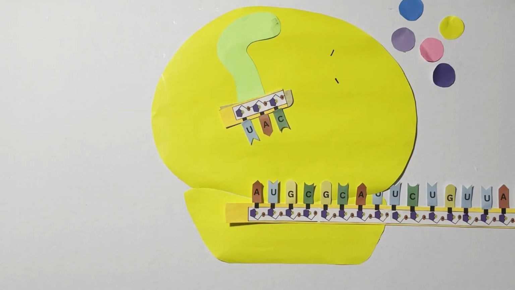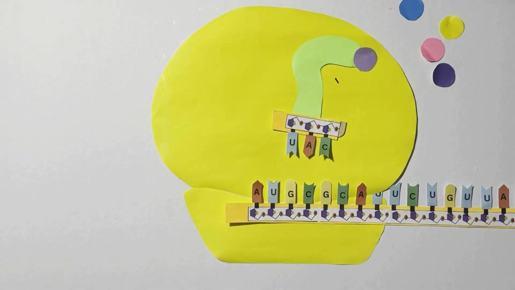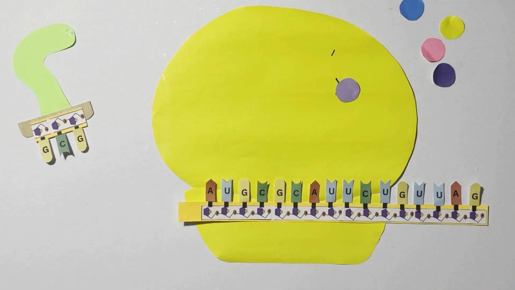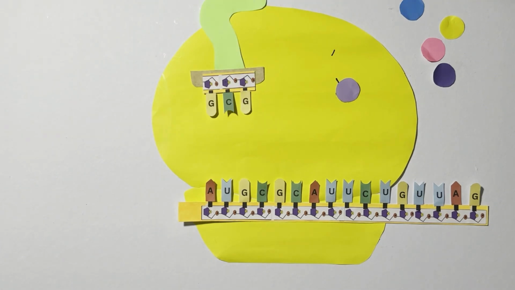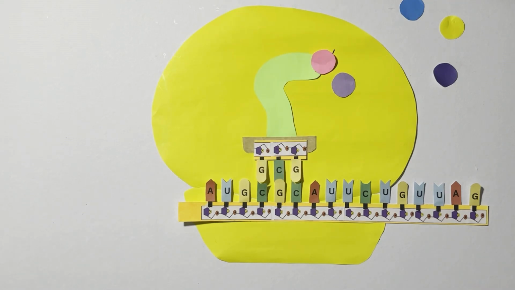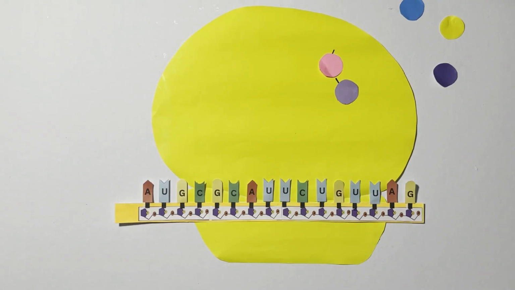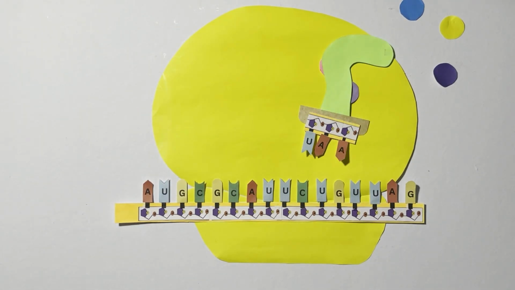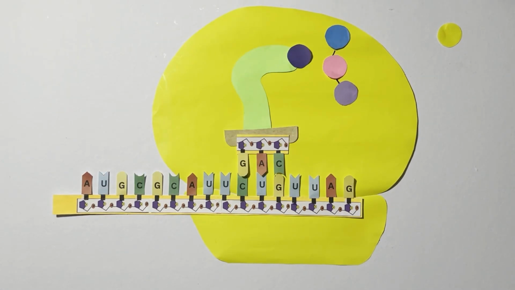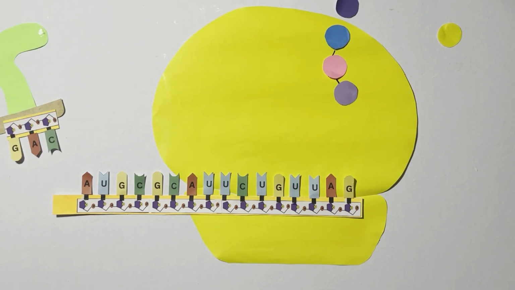A tRNA picks up the required amino acid from a pool of free-floating amino acids in the cytoplasm, and brings it to the ribosome. Here the anticodon and codon attach, putting the amino acid into place. During elongation, the ribosome again moves down the mRNA strand, a tRNA brings in the required amino acid, and the two amino acids form a peptide bond. This process keeps happening, forming a long chain of amino acids.